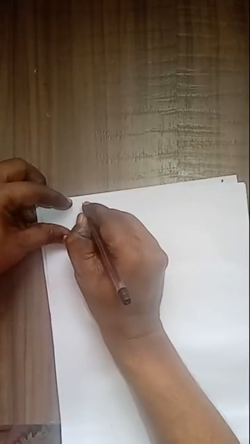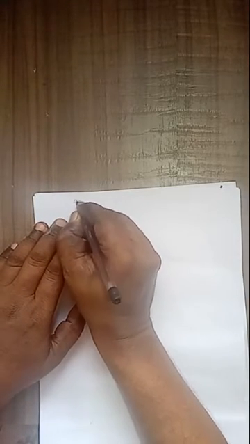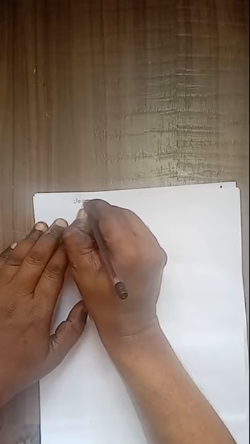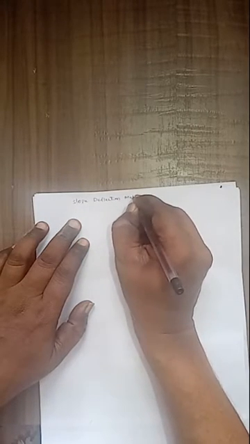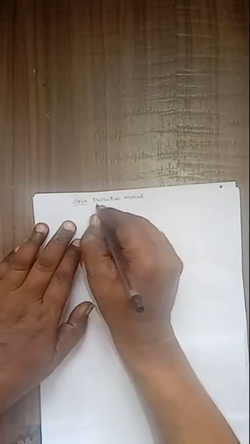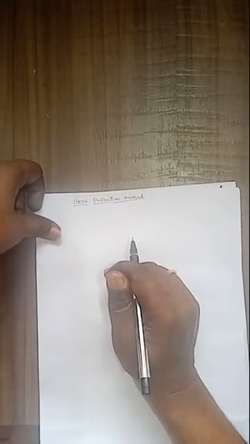Friends, today we will discuss the slope deflection equation, the slope deflection method. You know that we have studied determinate structures. You know the difference between determinate structure and indeterminate structure.